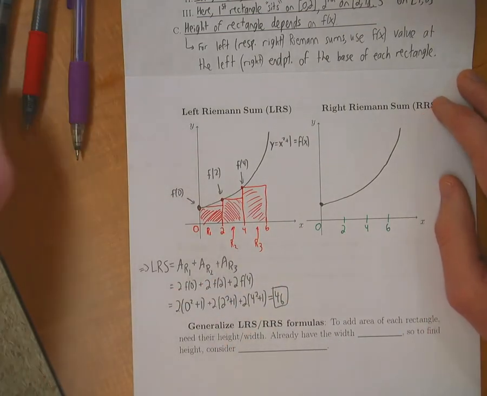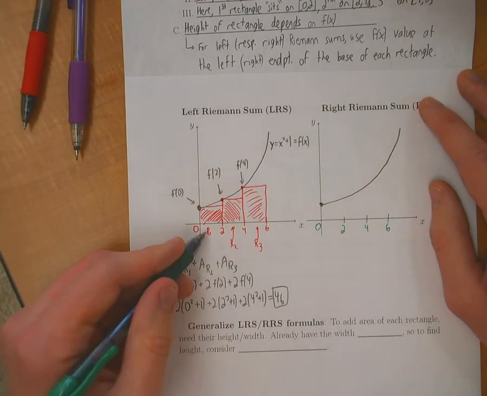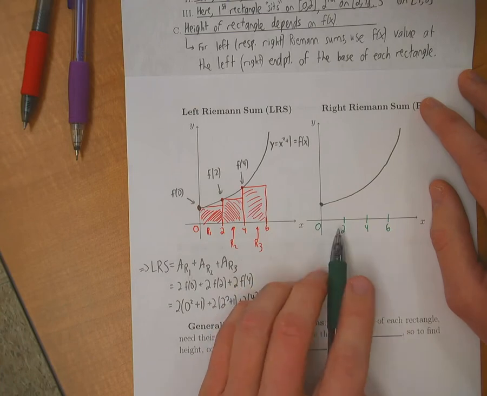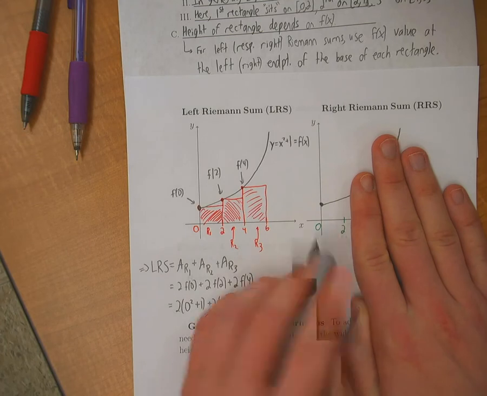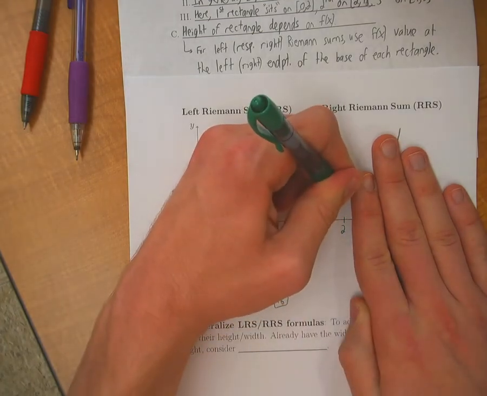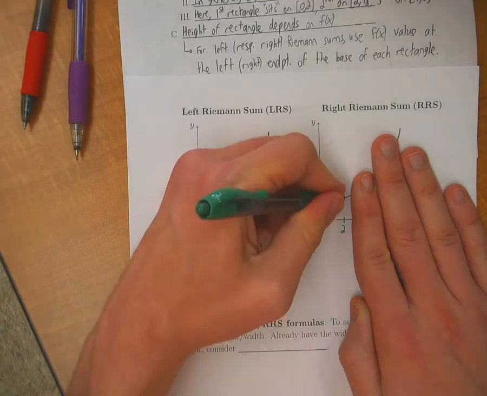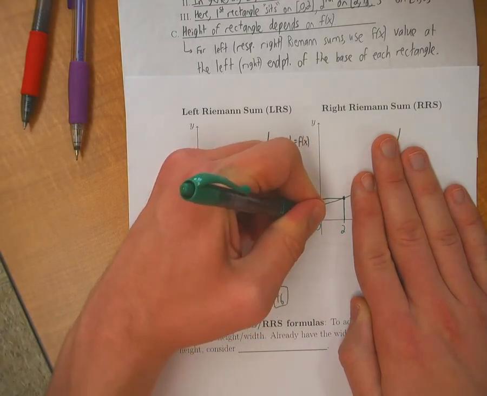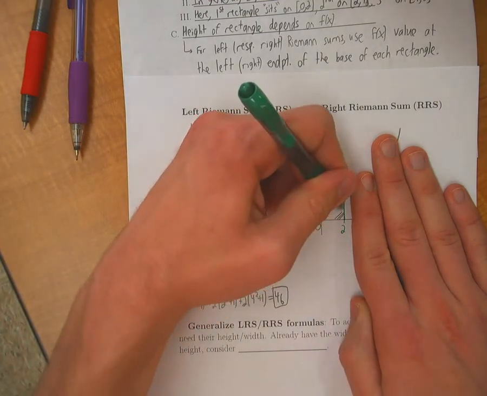Now let's see what happens for the right one. If you want to figure out the area of the first rectangle, the length is still 2, but now you need to focus on the function value at the right endpoint this time. So the height is going to be f of 2, because the right endpoint is 2. So that gives you that.